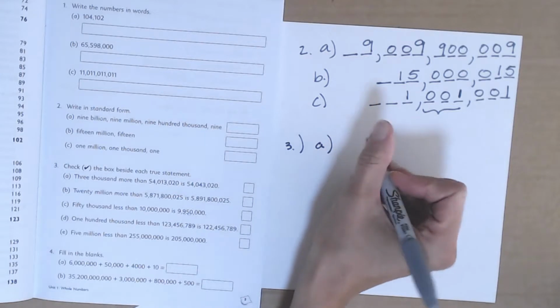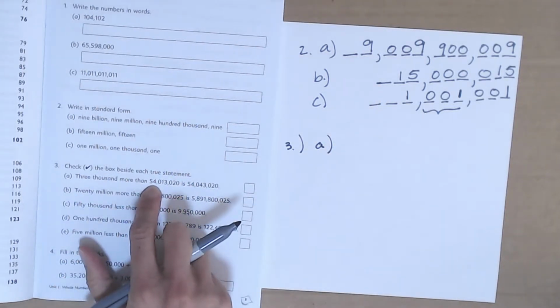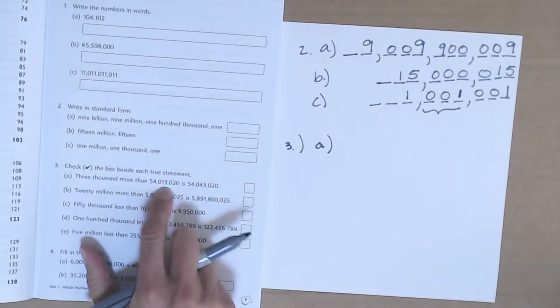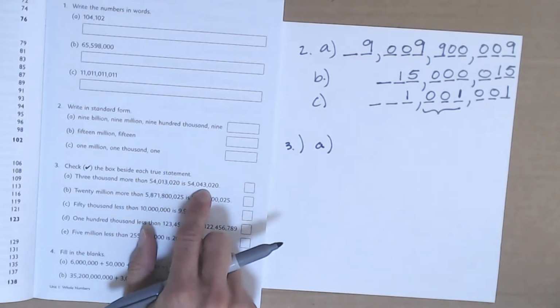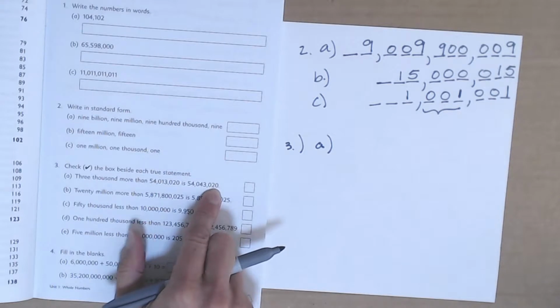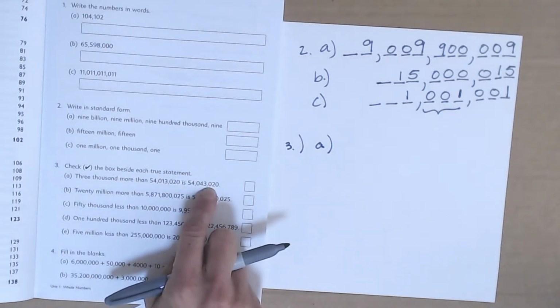Number 3. Check the box beside each true statement. So let's look at A. 3,000 more than, we're going to read this number, we have millions, thousands, and ones, 54,013,020 is 54,043,020. So they're saying, is this true? Is 3,000 more than this number, that number?